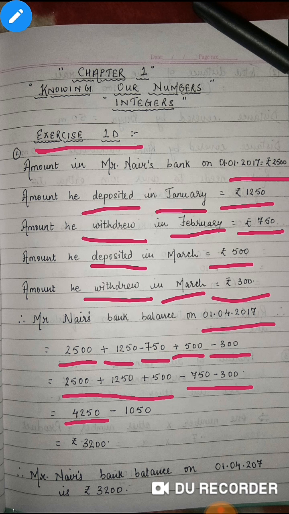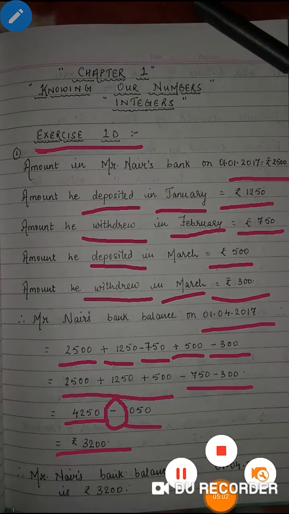And we know that minus 70, minus 750, minus 300. Minus minus is plus. So we need to add them and put the sign of the greater integer, that is minus. So you are getting minus 1050. Now we have got a single operation, that is 4250 minus 1050. So the final answer is rupees 3200. So Mr. Nayar is left with rupees 3200 on 1st April 2017 as his bank balance.